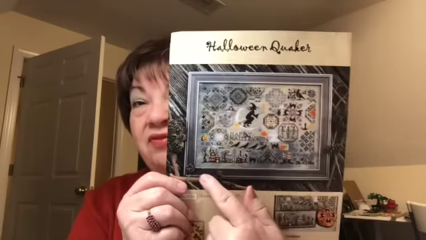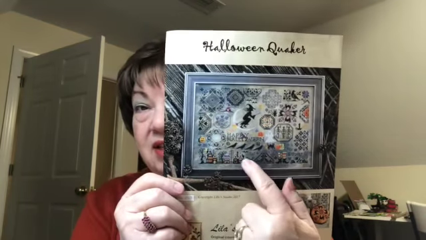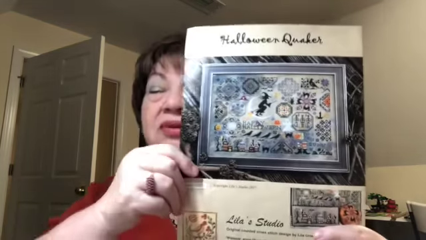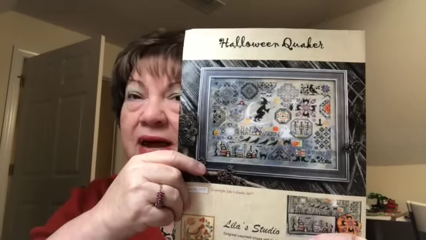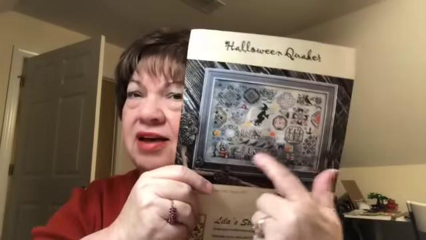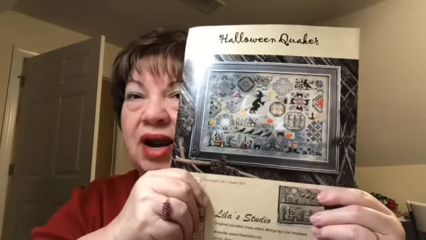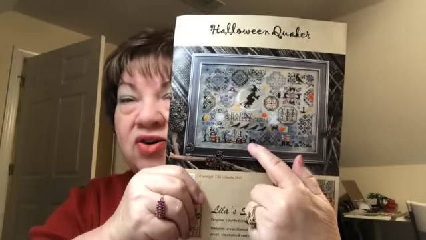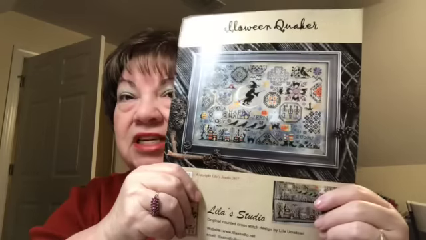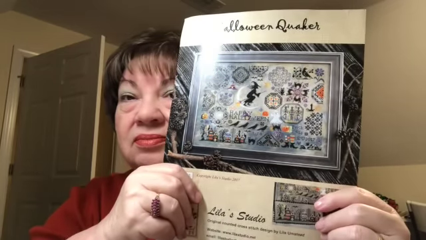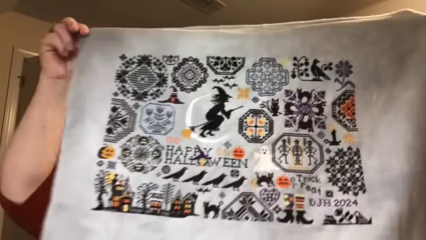And I had finished these houses the last time I think I shared it with you. I'm not even sure if I showed you all of the houses, but I had finished that when I picked it up today. I started on this little black cat. So I stitched all day, off and on all day, and I finished it today. So here's my Halloween Quaker.